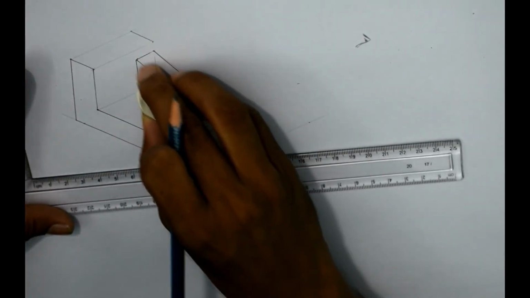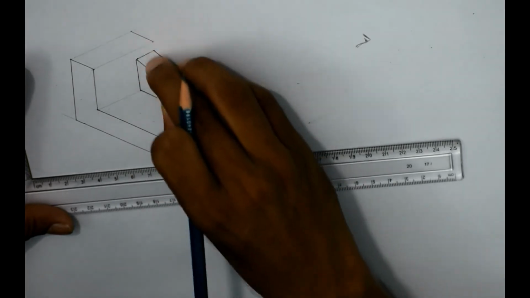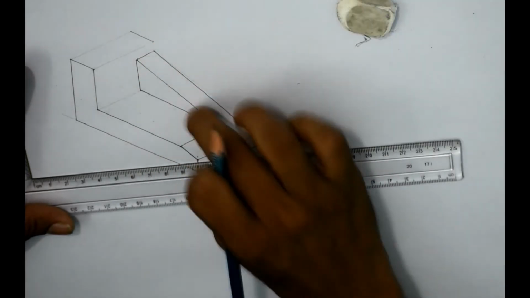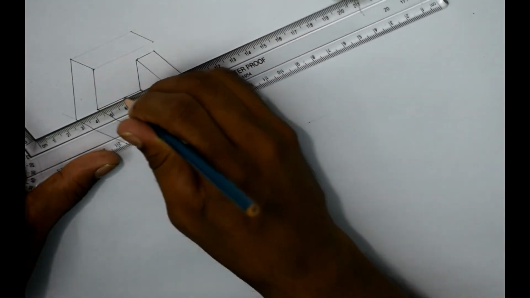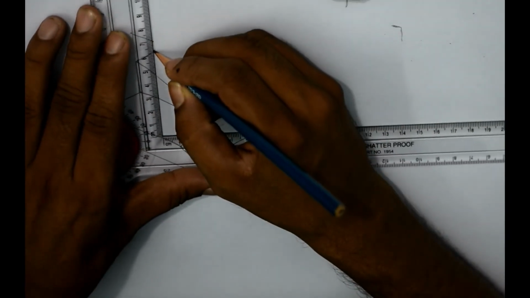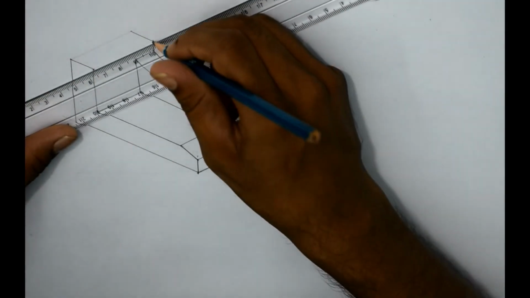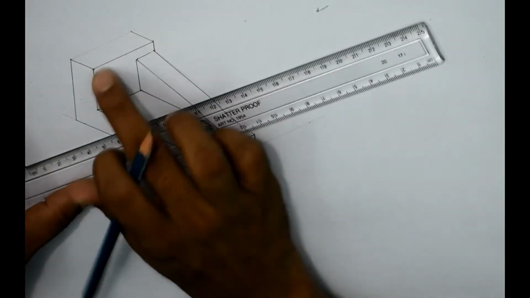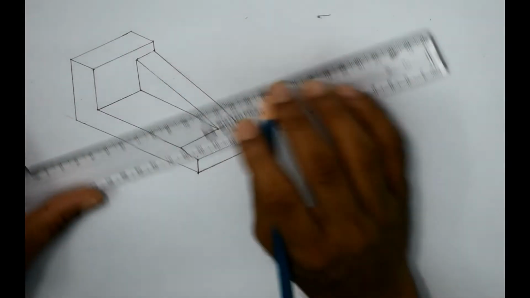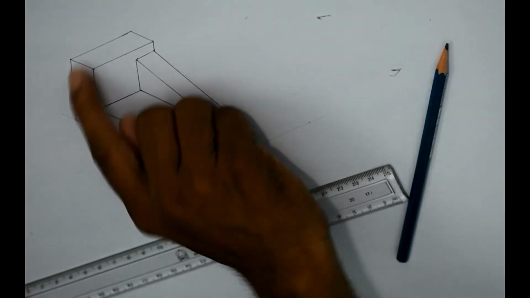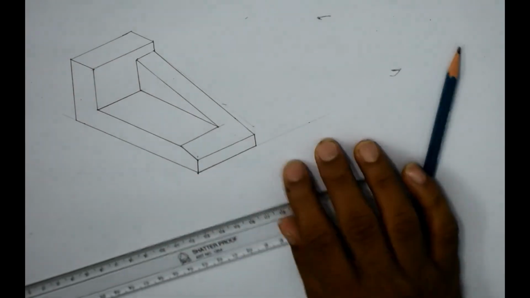You see that I am erasing this portion because this is behind this triangular shape, and here you go. This should not be darkened, but I actually am darkening here because I will erase that afterwards, don't worry. So there has to be one curved portion which has to be formed here.